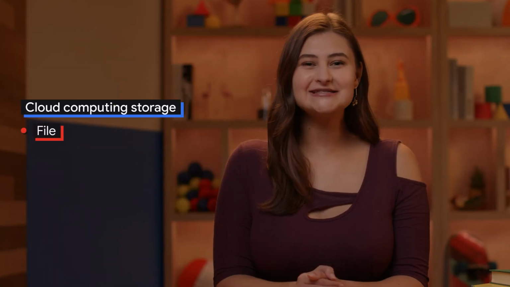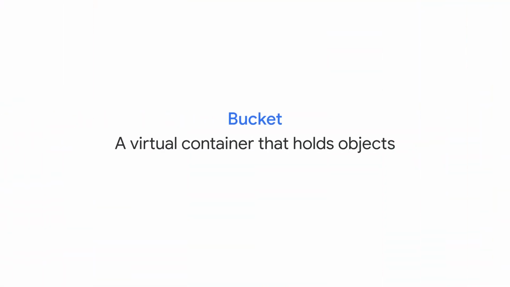All right, let's move on to object storage. Object storage holds unstructured data in something called a bucket. A bucket is a virtual container that holds objects. Each bucket is assigned a unique name. These buckets can be public, meaning that anyone can access the objects inside, or private, so only certain people have access. Using buckets is a great way to organize large amounts of unstructured data.